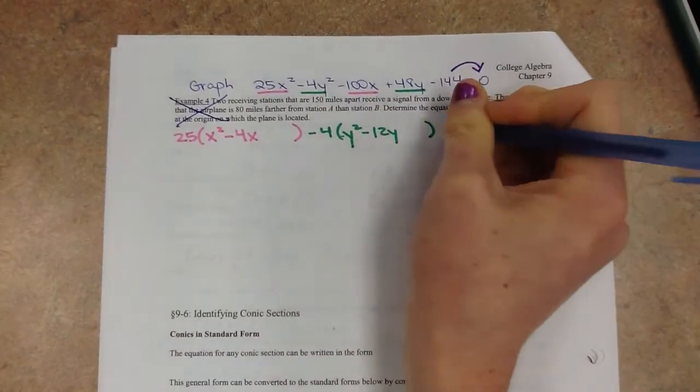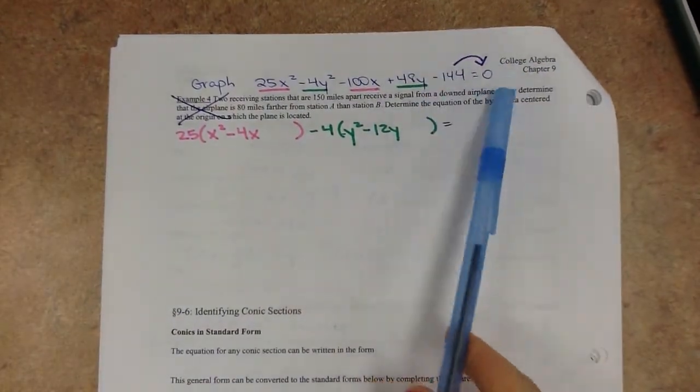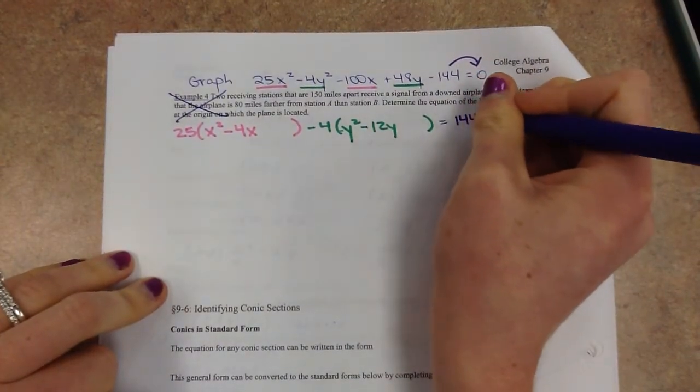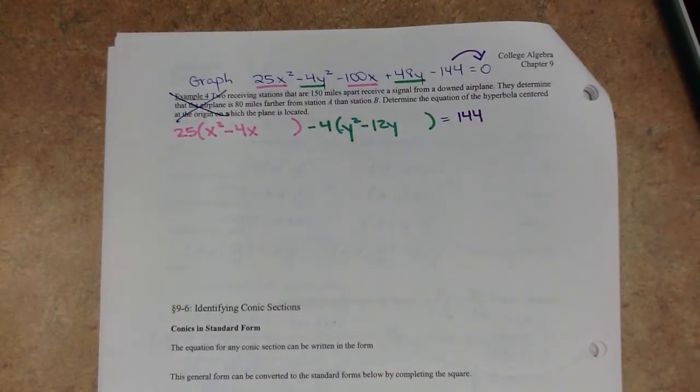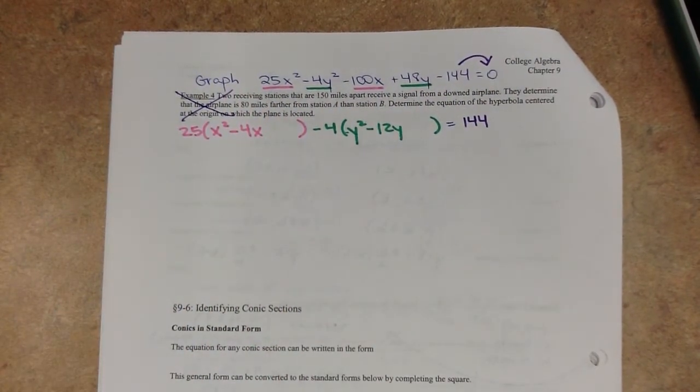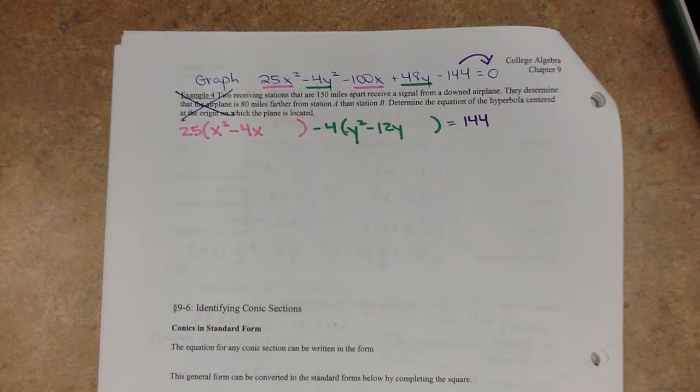And then this is equal to, now I would add 144 to both sides. So I'd have this constant just floating right here. Okay, so that's taking everything that I've got up here. I haven't changed a thing. All I've done is rearranged and kind of manipulated a little bit.